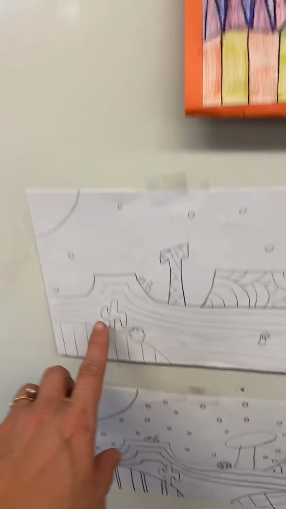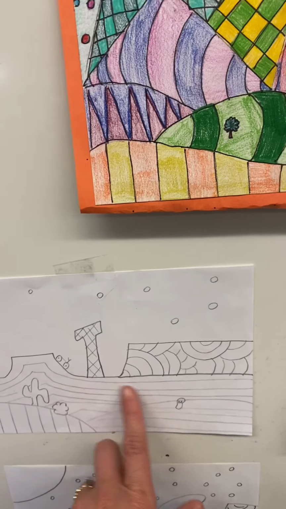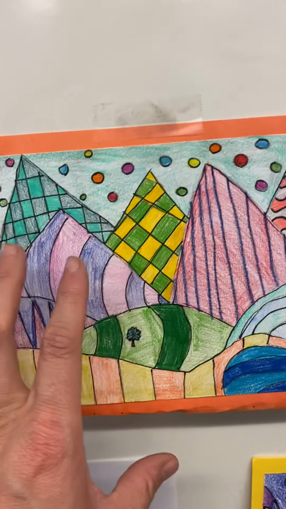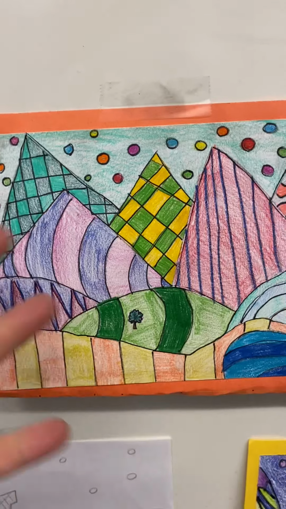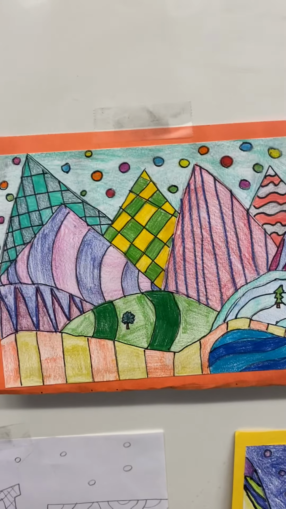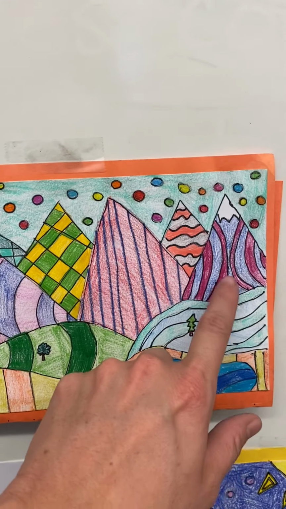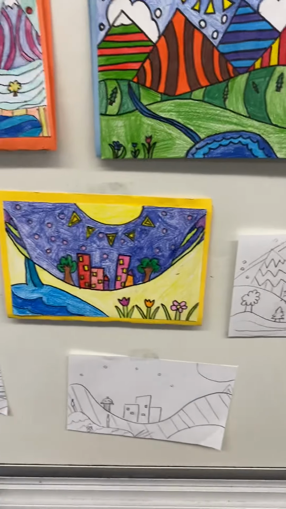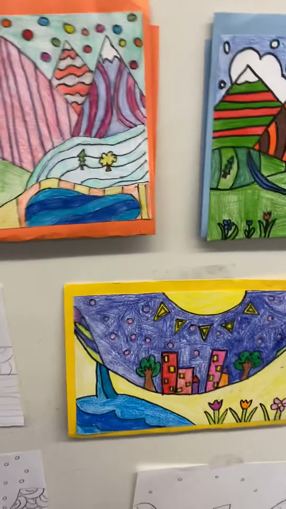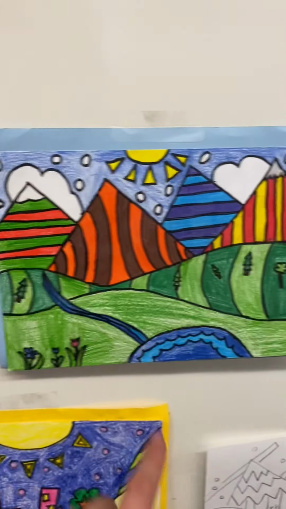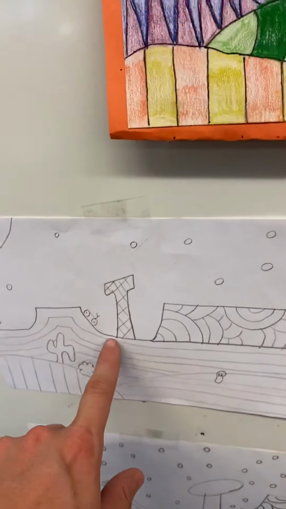Remember, we talked about how you want to make sure that you have a foreground, a middle ground, and a background. We're trying to make these really bright and vibrant with different patterns so that we have that pop art technique with lots of vivid colors and lots of fun geometric patterns mixed in. Again, make sure that you draw the region that your Tanka is over. So is it over the Great Basin? Is it over the Rocky Mountain region? Or is it over the Colorado Plateau?